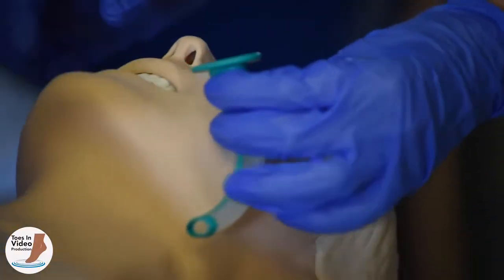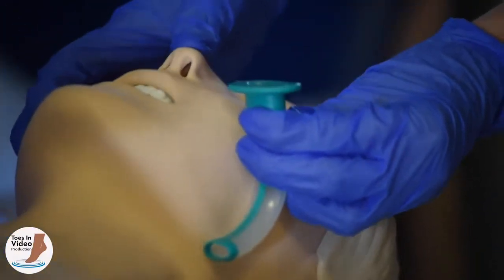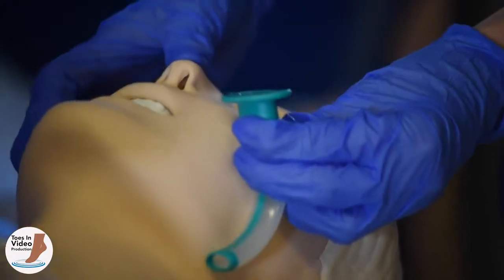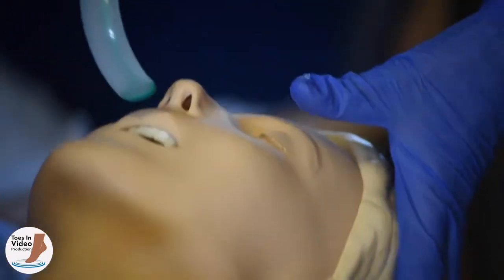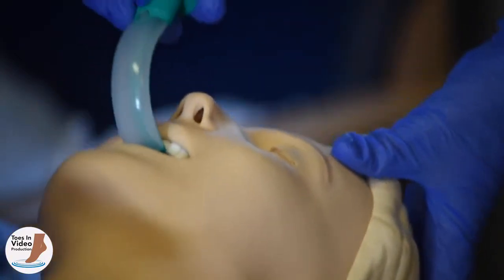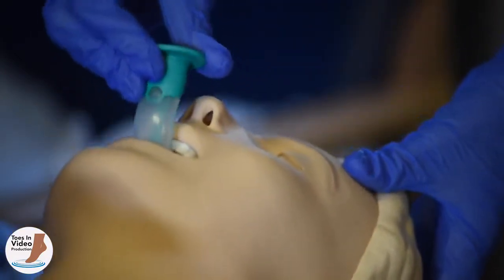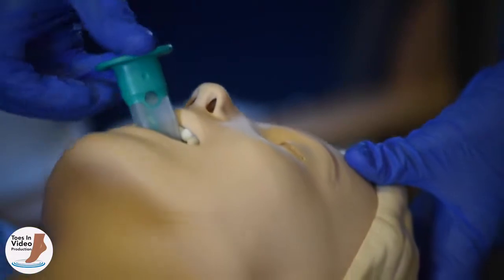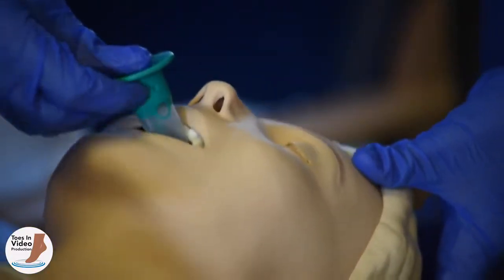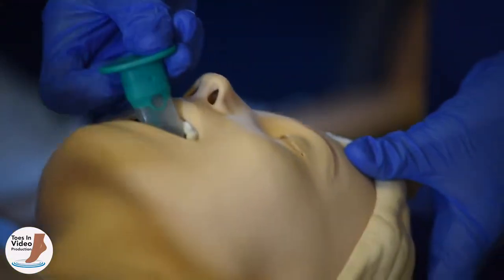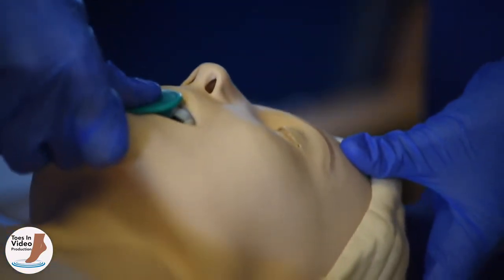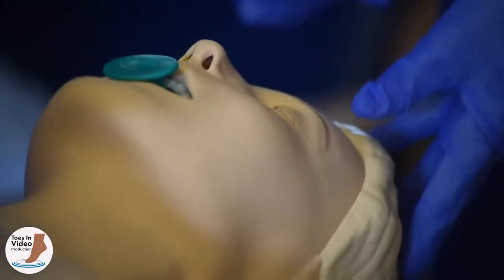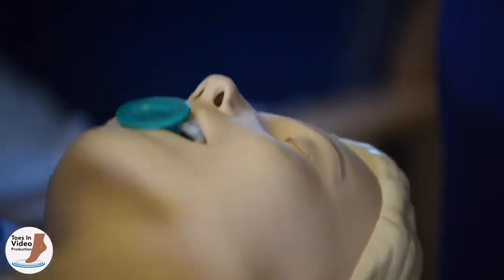These devices are measured using the vertical distance from the patient's incisor to the angle of their jaw. Find the OPA that best matches the size of the patient's airway, preferring too large over too small if in doubt. Insert the airway curving upwards into the patient's mouth and slide it back until you feel resistance. At this point, rotate the OPA 180 degrees until it rests comfortably in the patient's mouth, with the flange resting on the patient's lips.